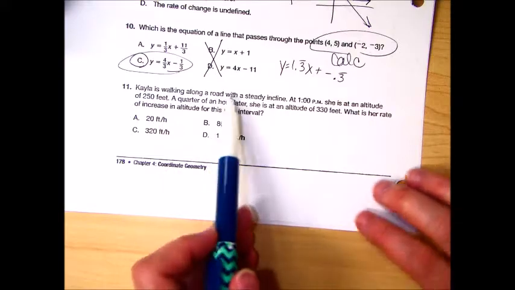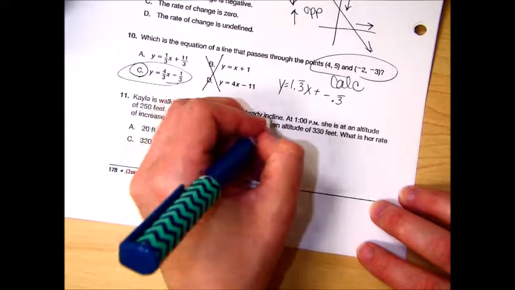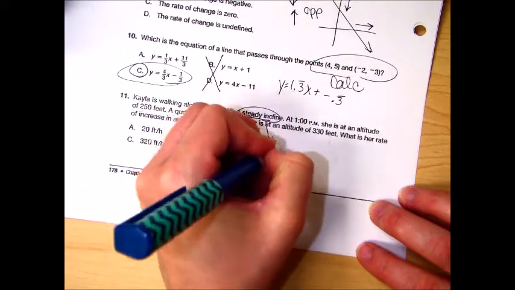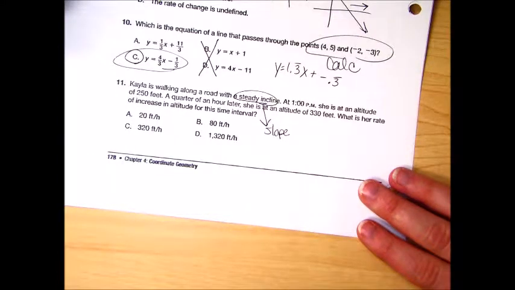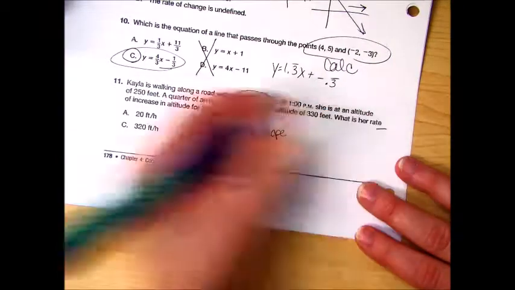Kayla is walking along a road, steady incline. Steady incline. Automatically, I think slope. At 1 p.m., she's at an altitude of 250. A quarter of an hour later, she's at 330. What is her rate of increase? That is, they're asking for the slope.